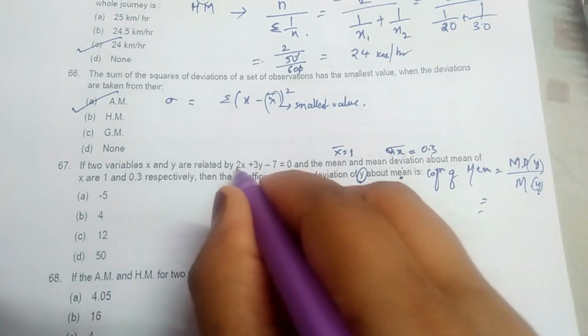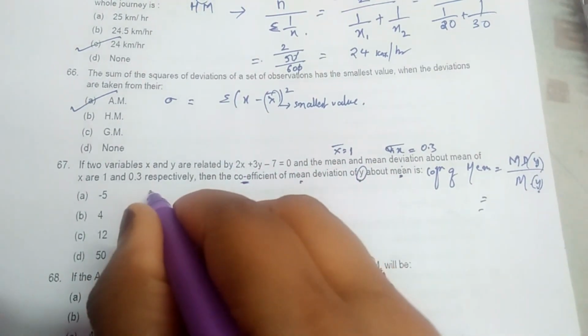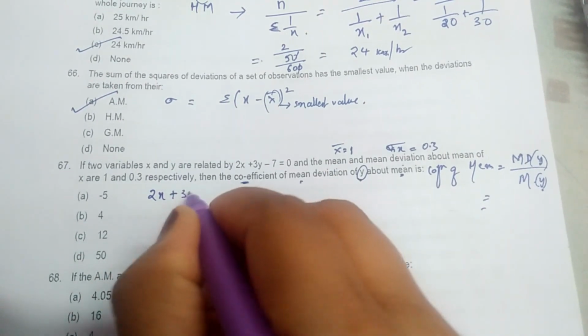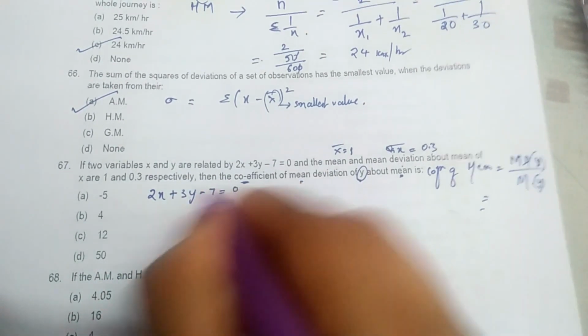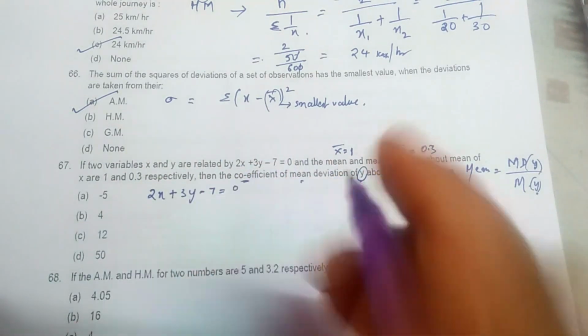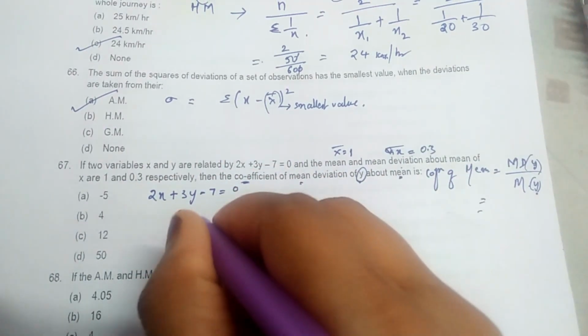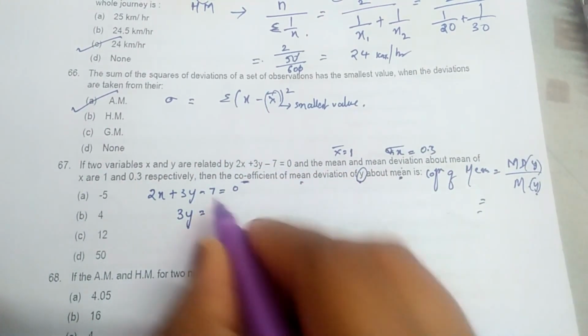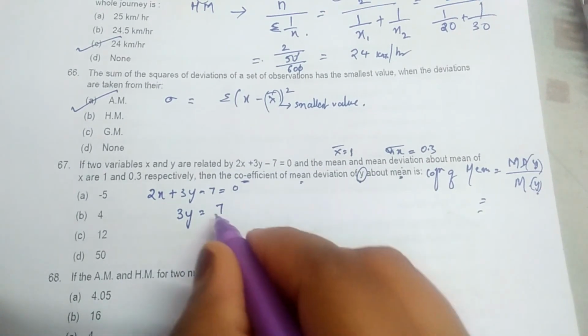To get this in terms of y, take 2x plus 3y minus 7 equal to 0 and get all the terms other than y to the other side. So 3y equals minus 2x plus 7.